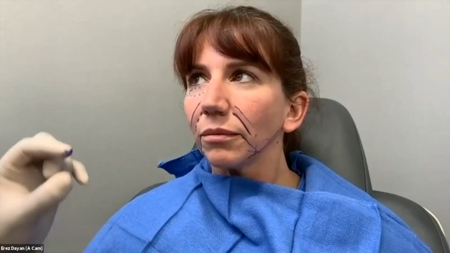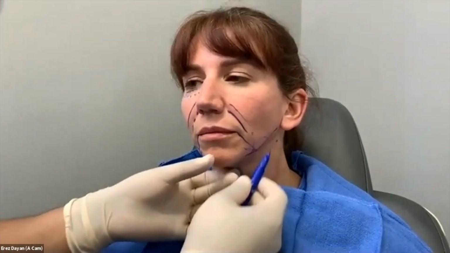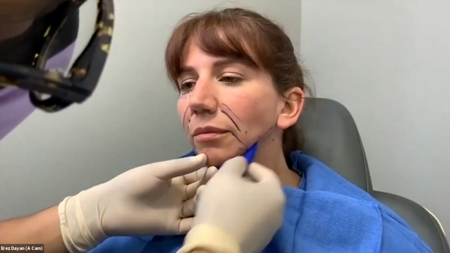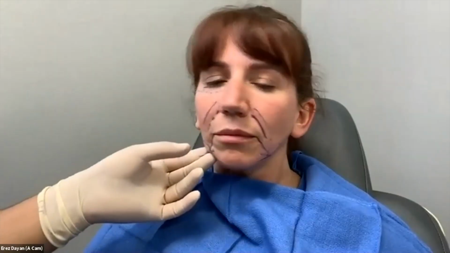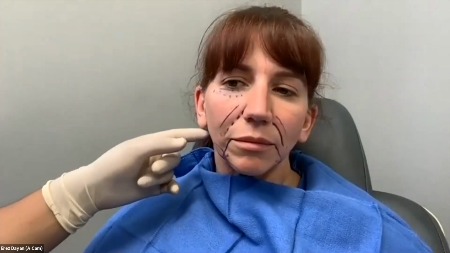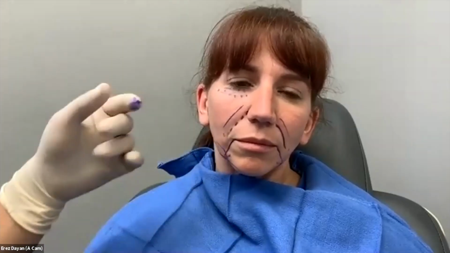And I like doing that with AccuTight because it's a small access point. It's just a needle stick. I'm not putting an incision on the central face. So I can treat this whole area with the AccuTight from a medial to lateral approach. Now, if I wanted to, I could just as easily come in through here and do face tight across the whole lower face and neck. Same thing.